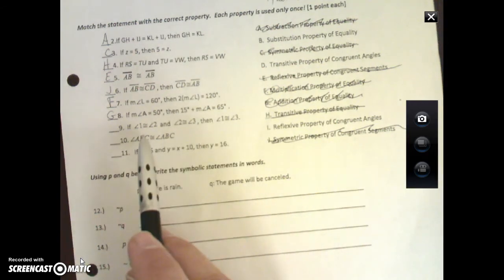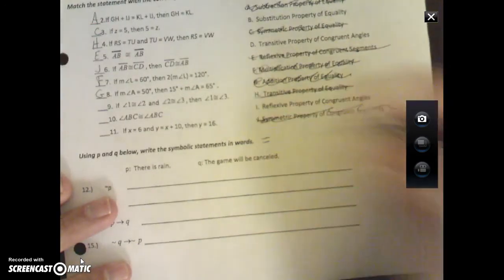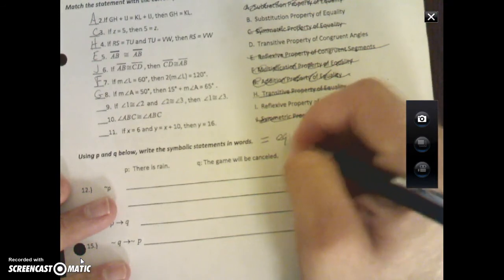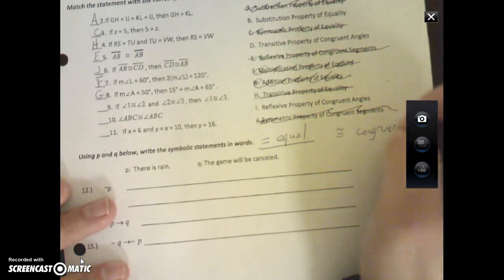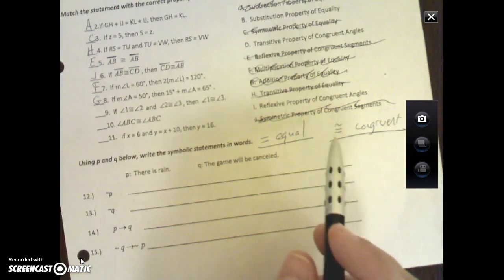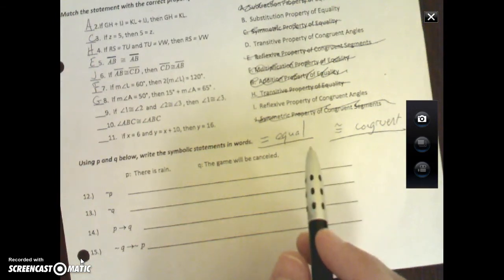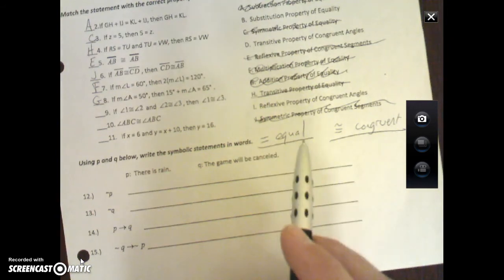Now, there was some talk in class of what this symbol is. This symbol right here, this one's equalities, equal. This one is congruent. Okay? Congruency in geometry is basically like saying the same, like let's say 5 equals 5. We all know that. The number 5, 1, 2, 3, 4, 5 is equal to 5. The same value.